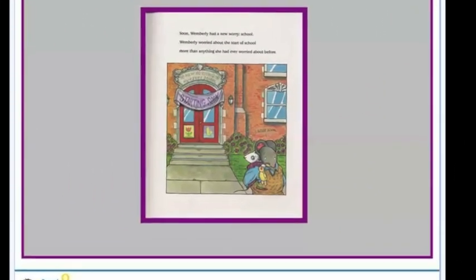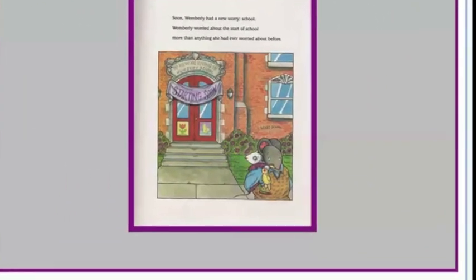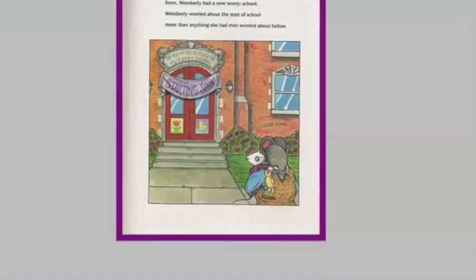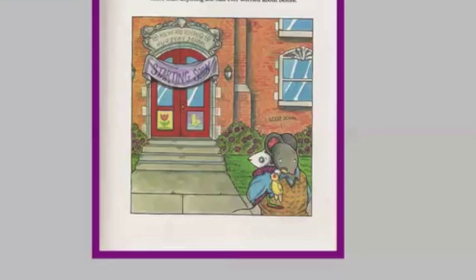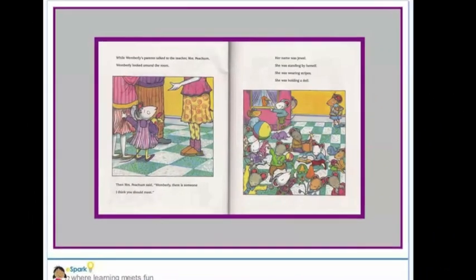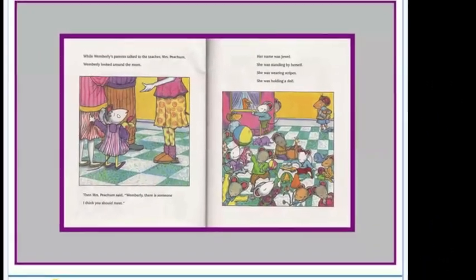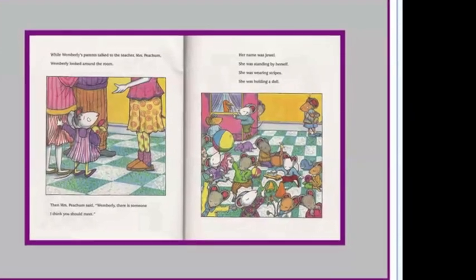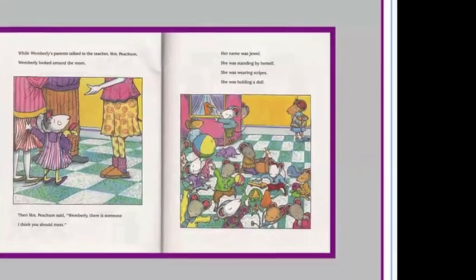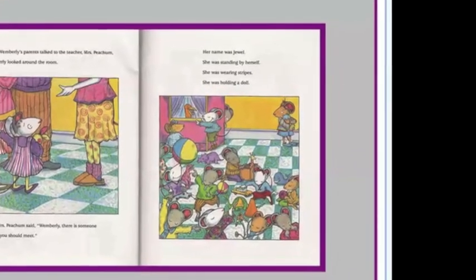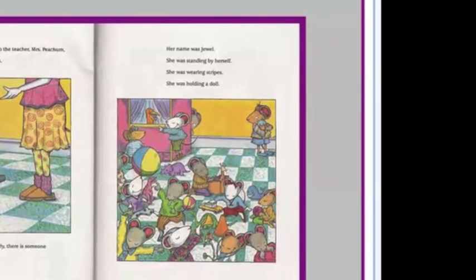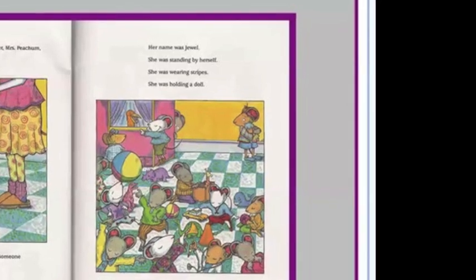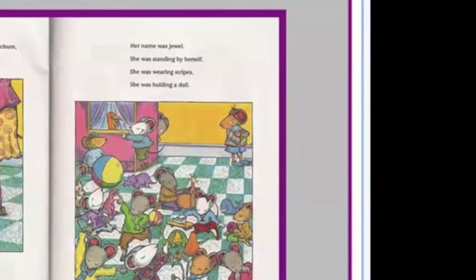Soon, Wemberly had a new worry: school. Wemberly worried about the start of school more than anything she had ever worried about before. While Wemberly's parents talked to the teacher, Mrs. Peachum, Wemberly looked around the room. Then Mrs. Peachum said, "Wemberly, there is someone I think you should meet." Her name was Jewel. She was standing by herself. She was wearing stripes. She was holding a doll.